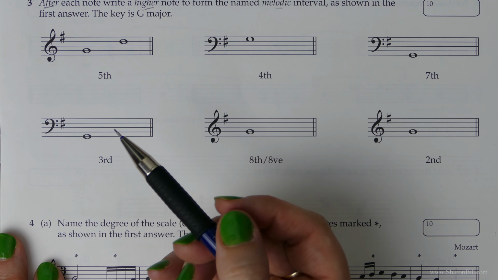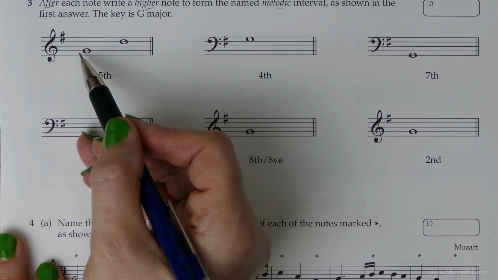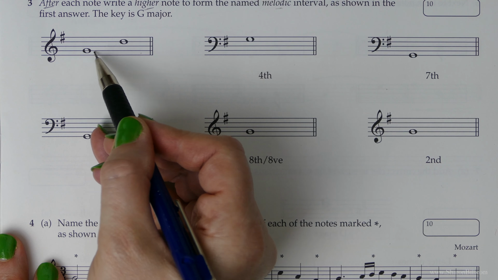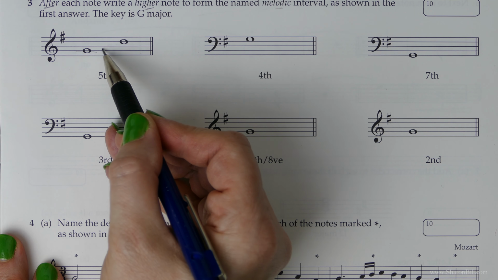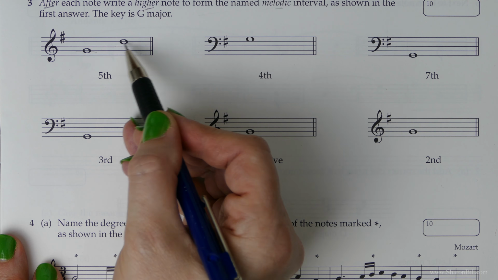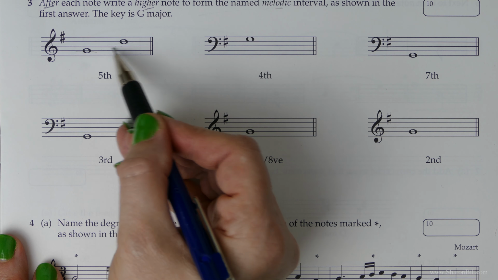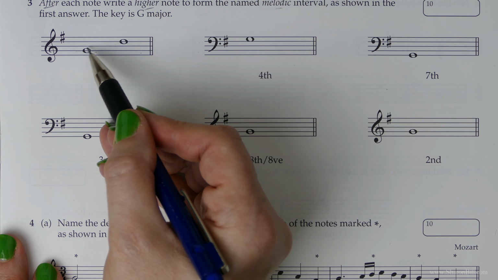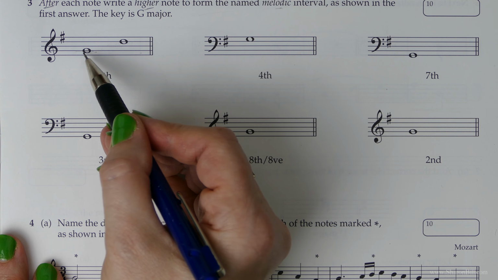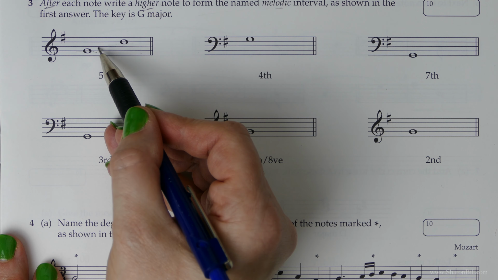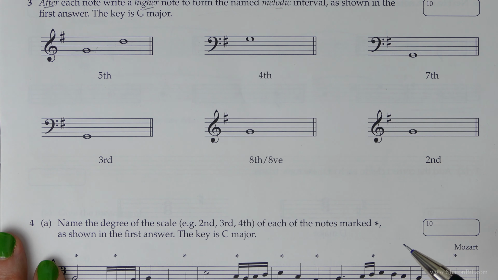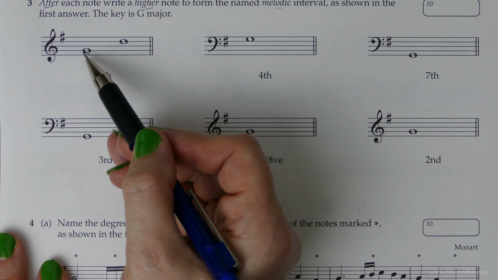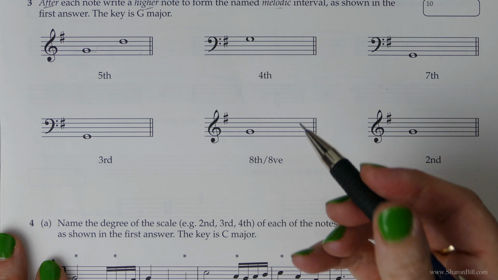The only way you can really go wrong is if you forget to count this given note as note 1, because we have to count that as 1, that's the first degree of the scale. 2, 3, 4, 5, counting line, space, line, space, line. If you forget to count your given note as 1, you'll start on the next step up and you'll be a degree out all the time. So as long as you remember to count that first note as 1, you'll be sorted.